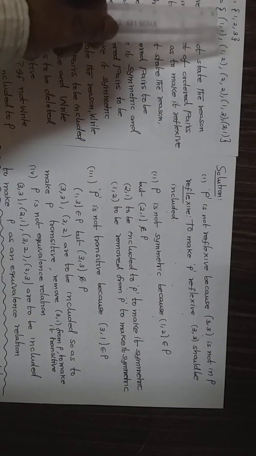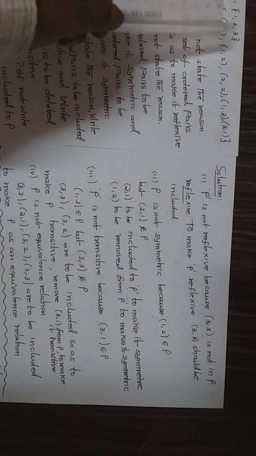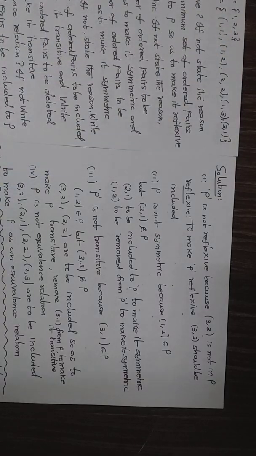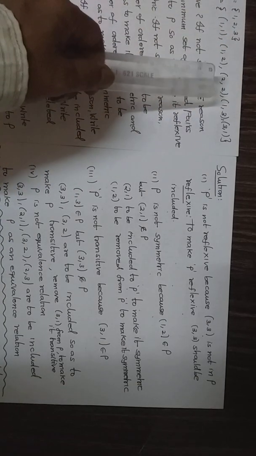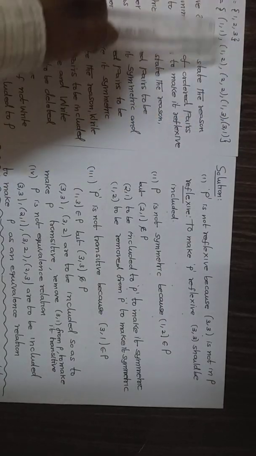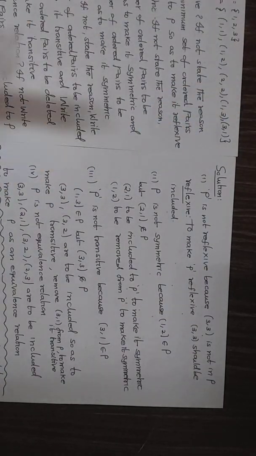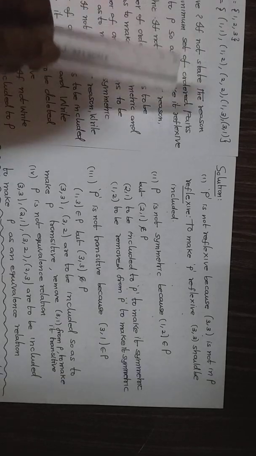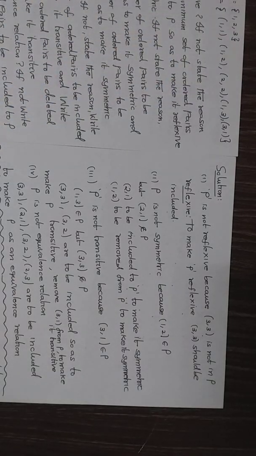Then, (1,2) is there, but (2,1) is not there. You see here. Okay, (1,3) is there, (3,1) is also there. So these 4 are fine. What about this one, (1,2)? Suppose (1,2) is (a, b), then (b, a) means (2,1). So you have to include what? (2,1).